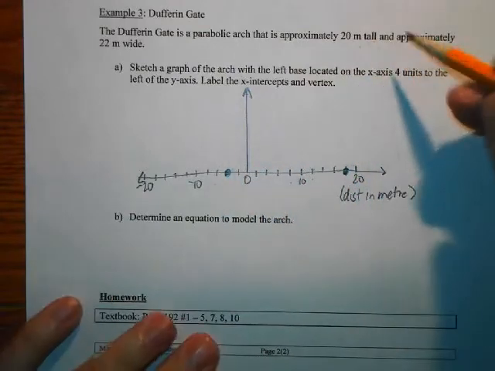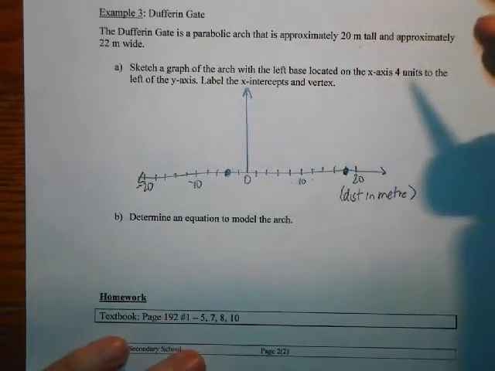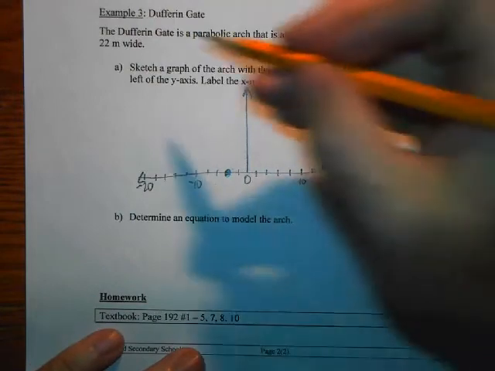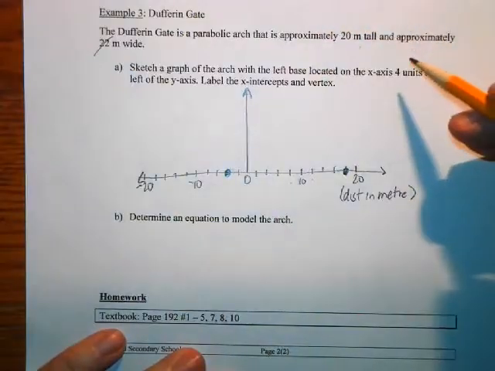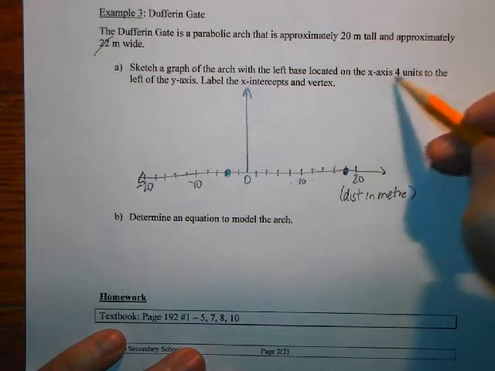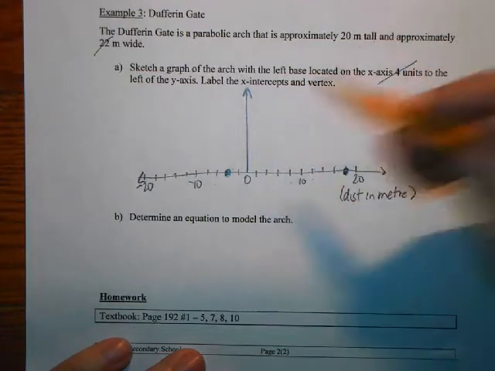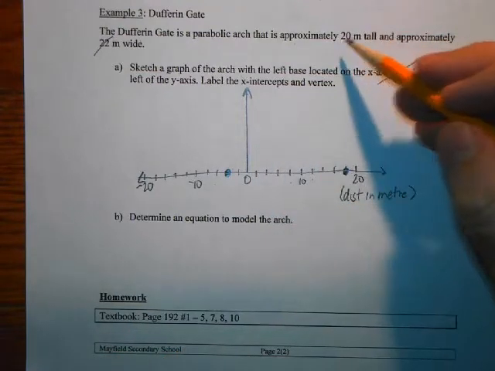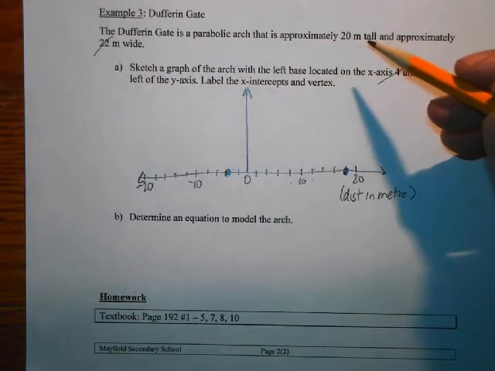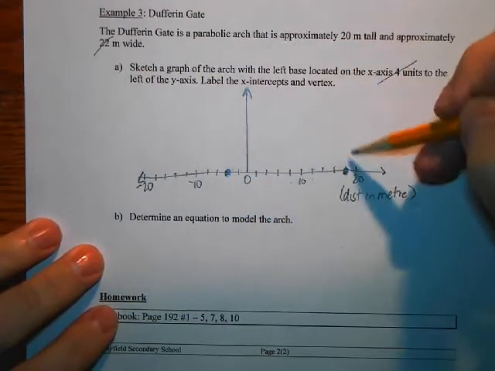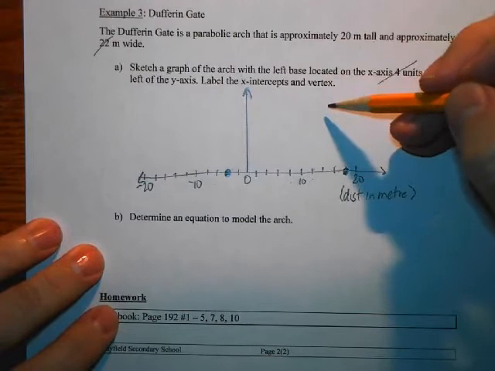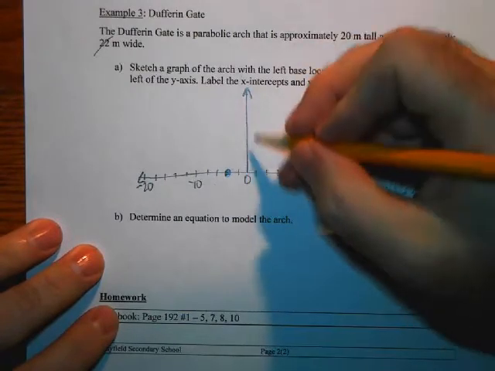Okay, so sometimes it helps to put what you've used. So we've used the fact that it's 22 meters. We've done the 4 units to the left, and the only thing we haven't done is the fact that it's 20 meters tall. So that's going to help us get the vertex. So maybe I should do my scale.